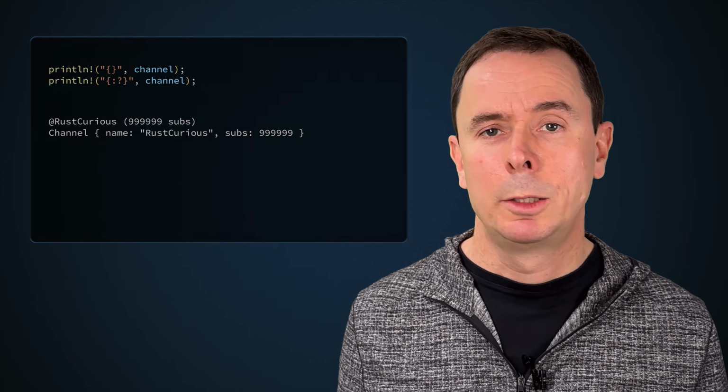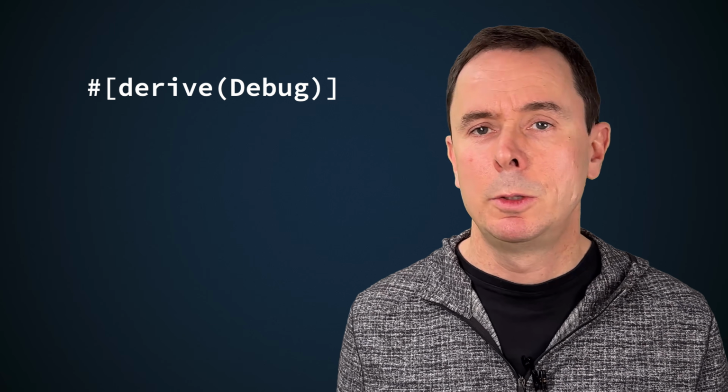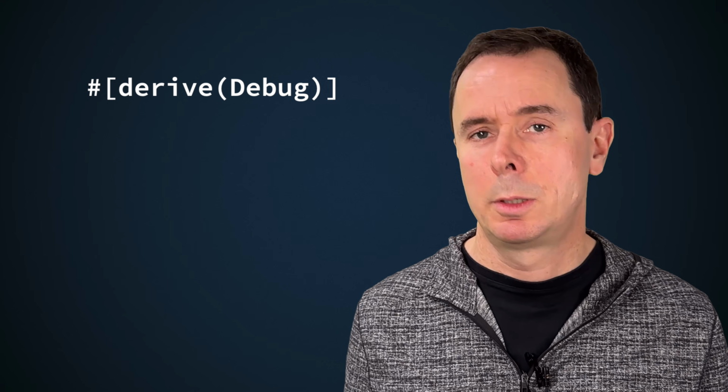So this is super handy. You can just slap a derive debug on all your types, and that makes it easy to use them in panic messages, log messages, etc. One place you might not want to just derive debug is on encryption keys, passwords, stuff you don't want accidentally turning up in log files.